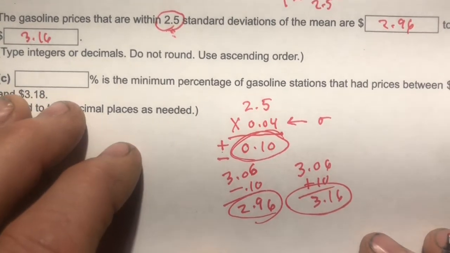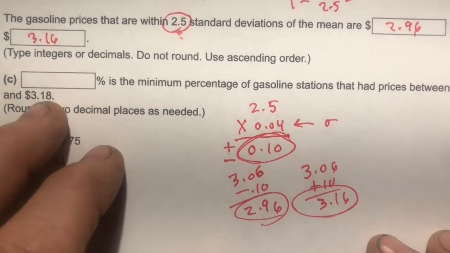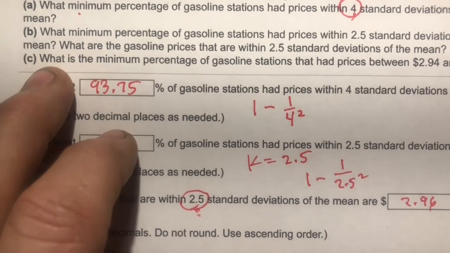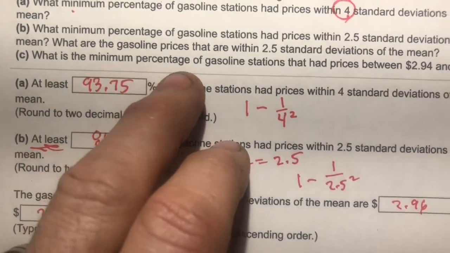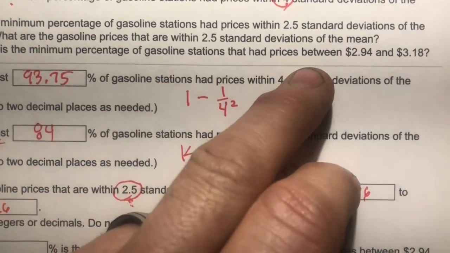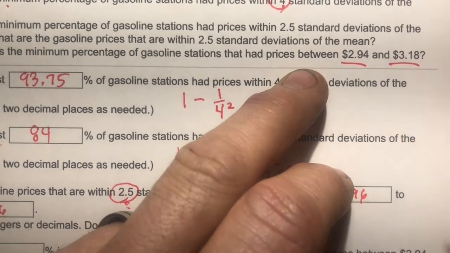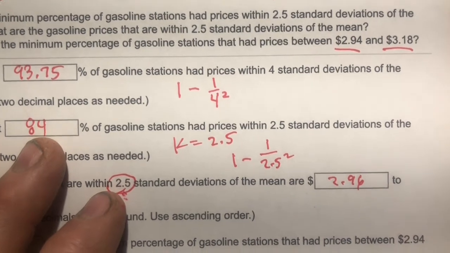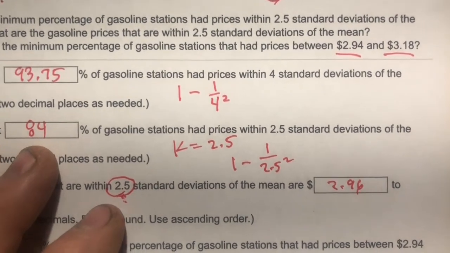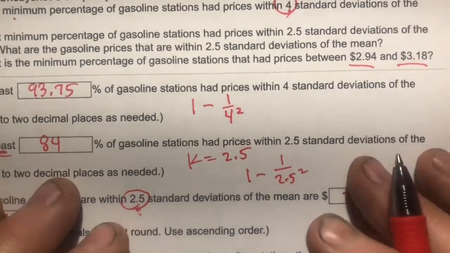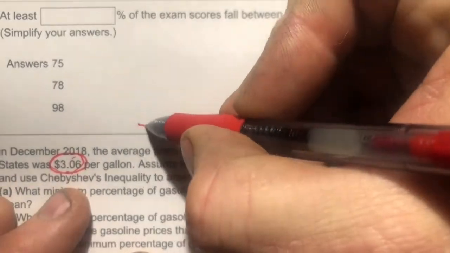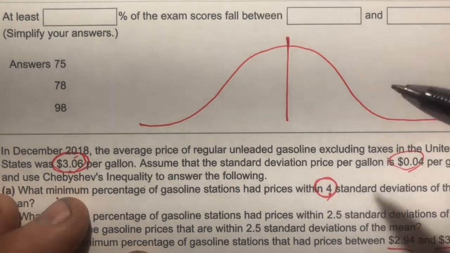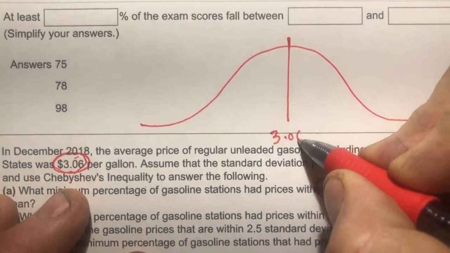Now part C says blank percent. Let's look at the question up here. What is the minimum percentage of gasoline stations that had prices between $2.94 and $3.18? Well, we might need to draw our bell curve out for that one. Right down the center here is 3.06.